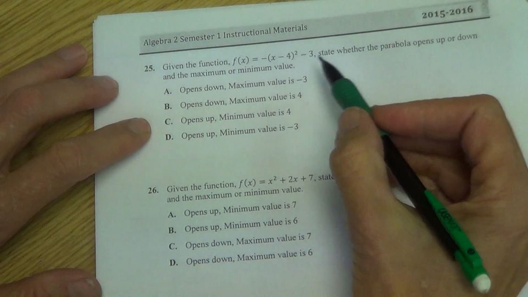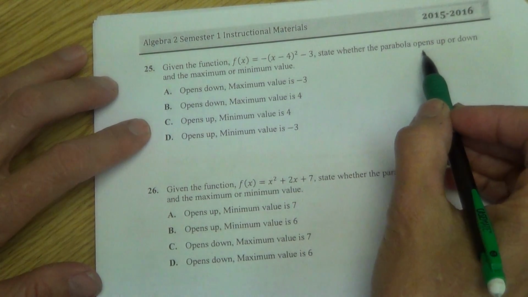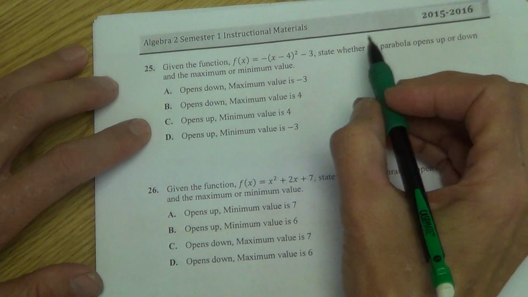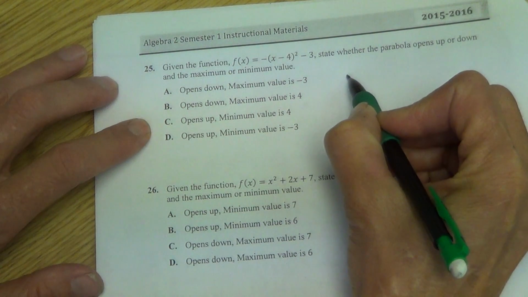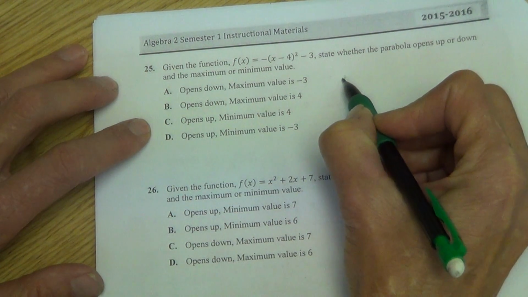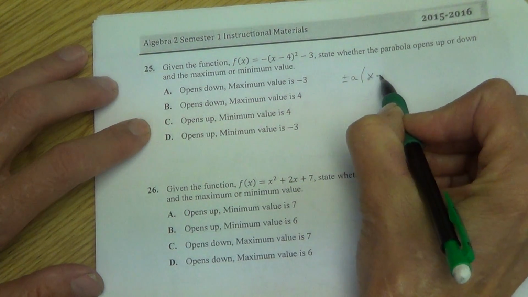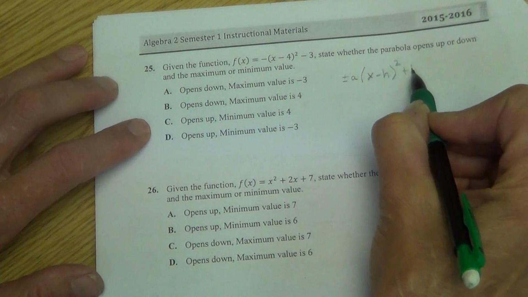Given the function negative x minus 4 squared minus 3, state whether the parabola opens up or down and the maximum or minimum value. Okay, this is in vertex form. Again, we have plus or minus a times x minus h squared plus k.